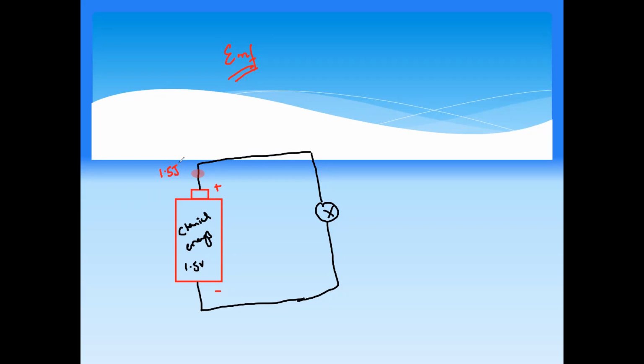In the same way, if there is a battery or a cell and it is labeled as a 12 V battery, there is a chemical reaction inside the cell or the battery. When we connect the lamp or the bulb, due to the chemical reaction, the charges will come out.